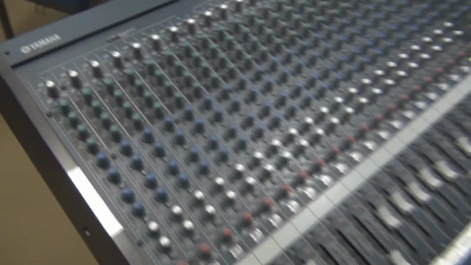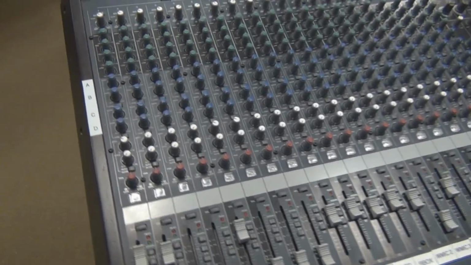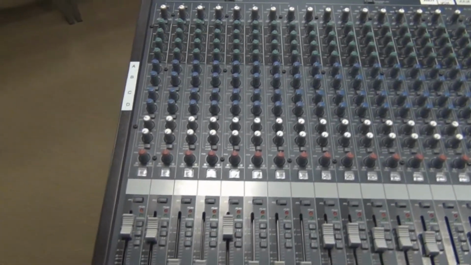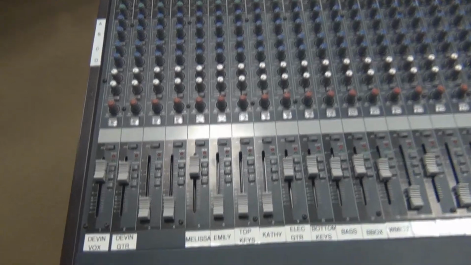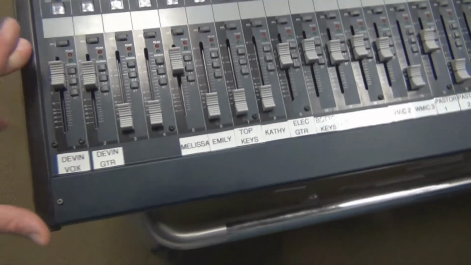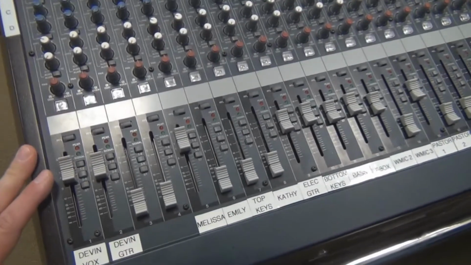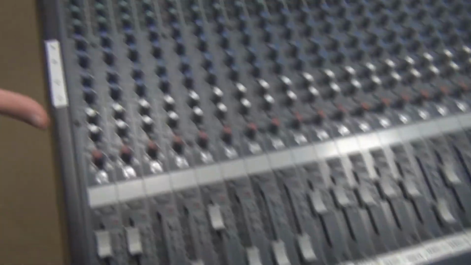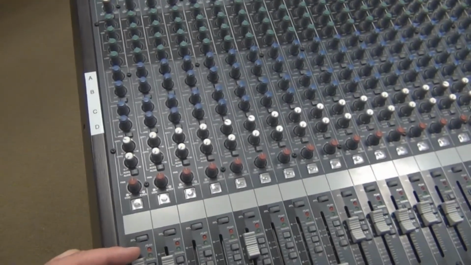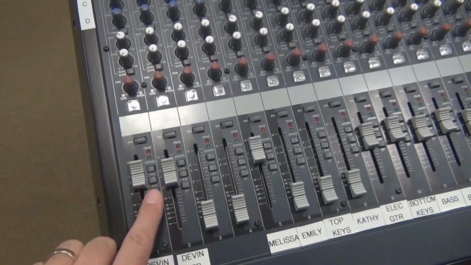As I mentioned, really the only thing you need to maintain or adjust while you're mixing is the main faders. These attenuate everything that's going on up here into a particular destination.